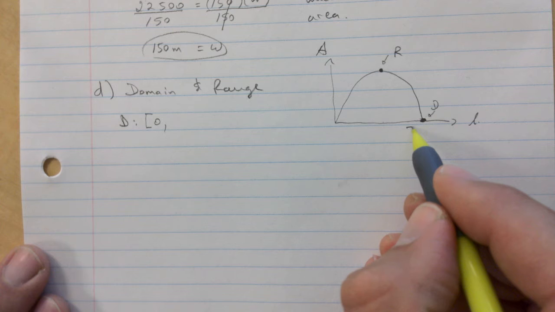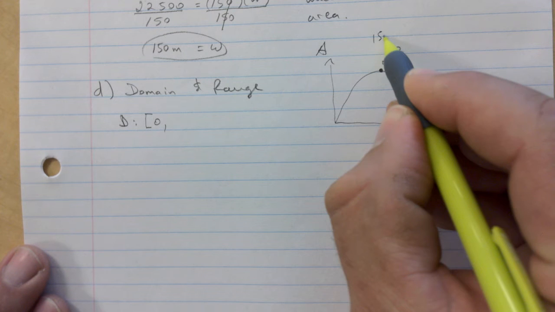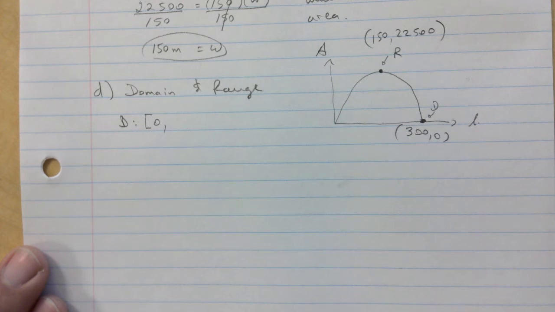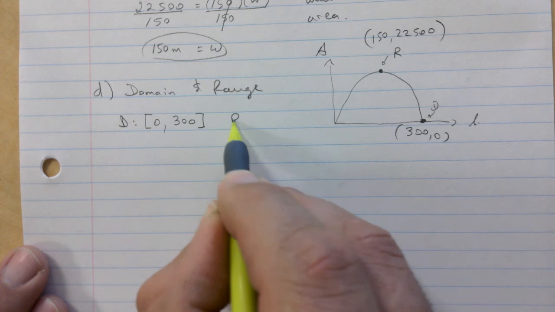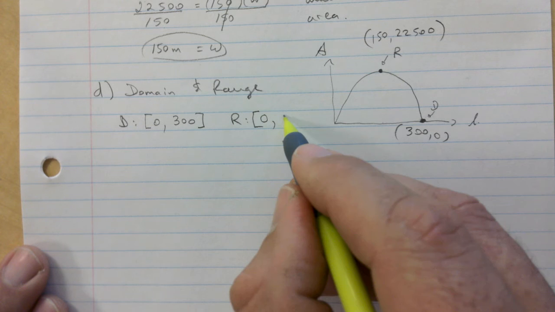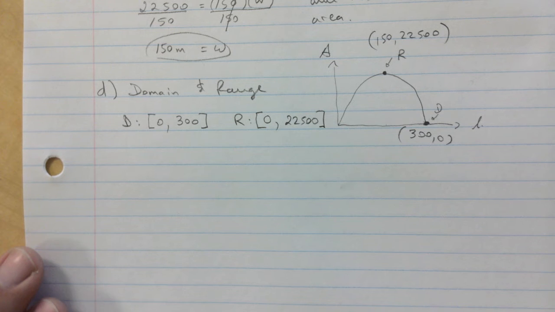This one is 150, 22,500, right? So the 300 goes for domain, and my range goes from 0 to 22,500. Okay. E, you're asked to graph it now.